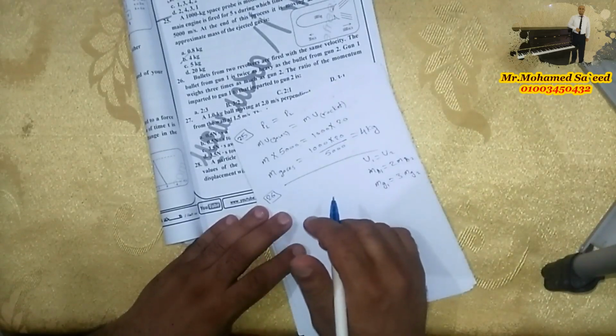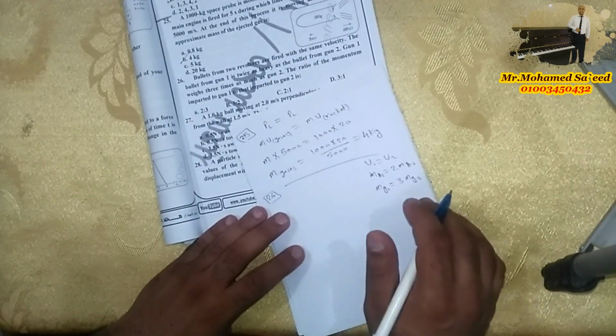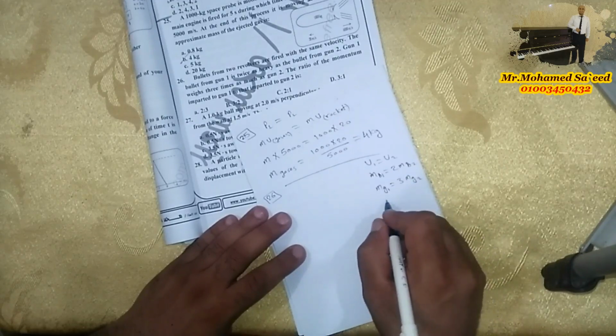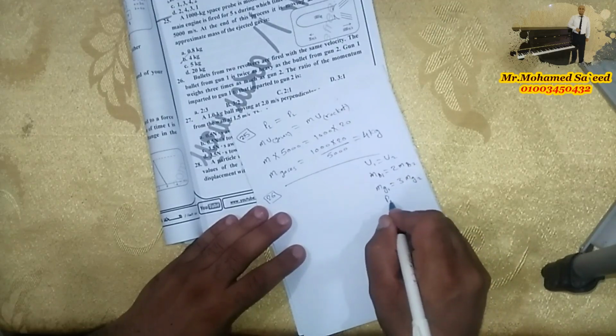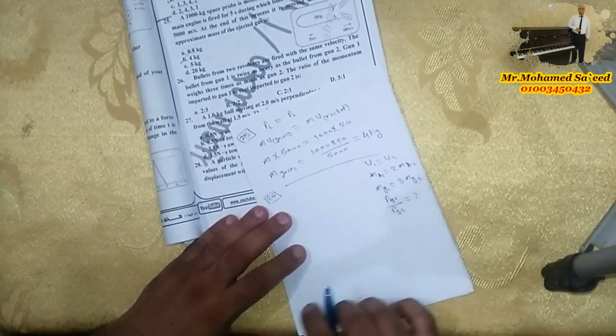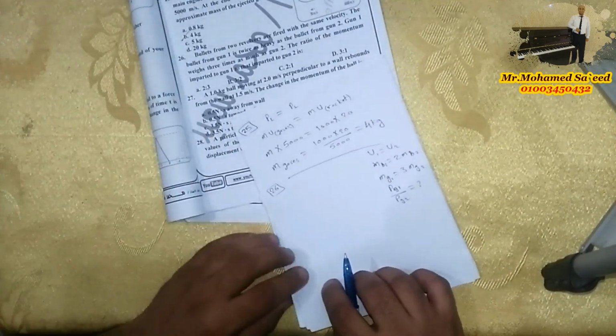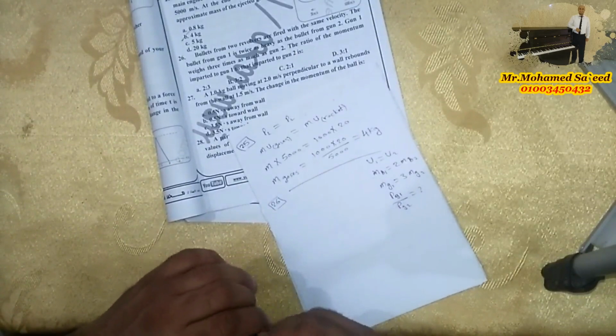The ratio between the momentum imparted to gun 1 to that imparted to gun 2, P gun 1 over P gun 2.